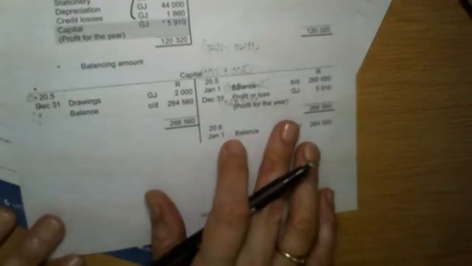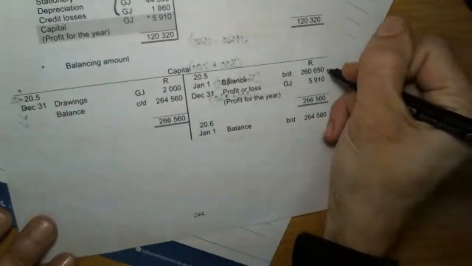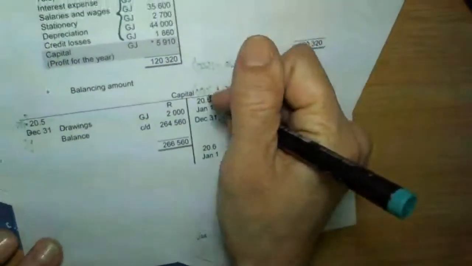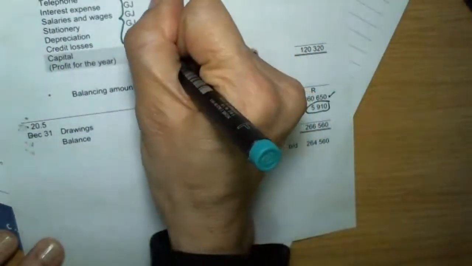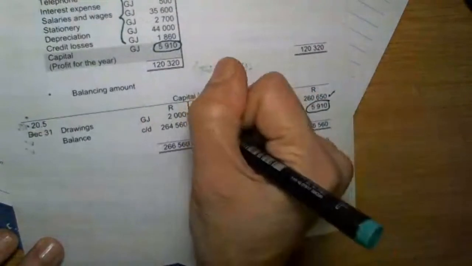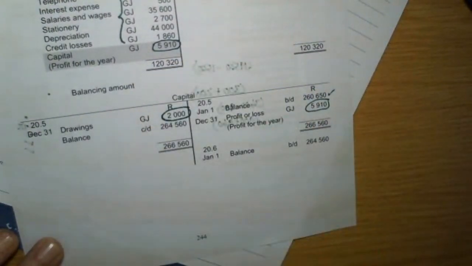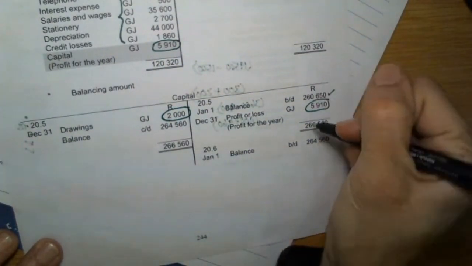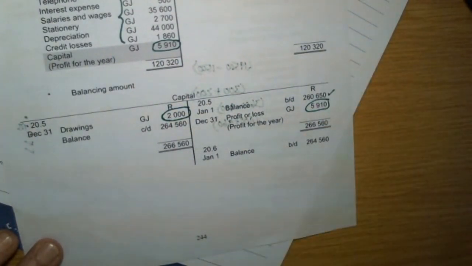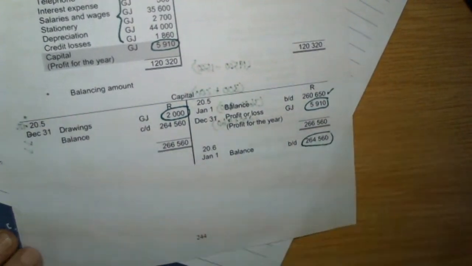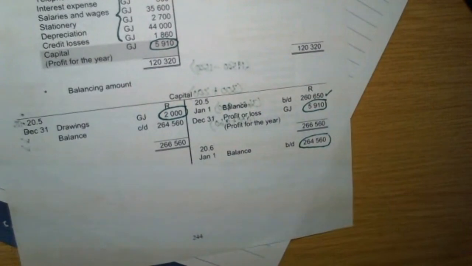So if I now look at my capital account, this is my balance at the beginning. This is the profit for the year that I calculated in my profit and loss account. This is the drawings that the owner took from the business during the period, so that reduces his capital balance. Now you can work out the capital balance at the end of the year, and it's 264,560.